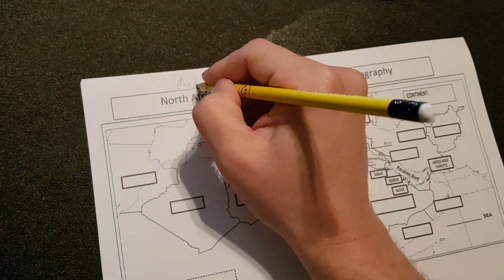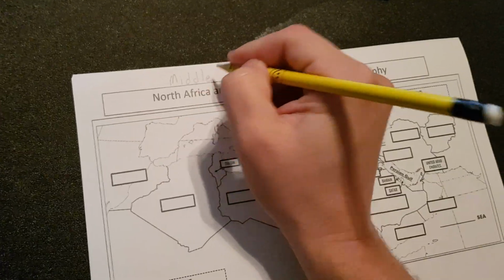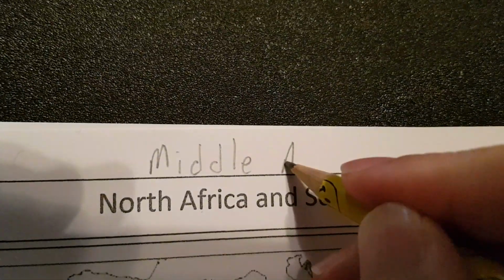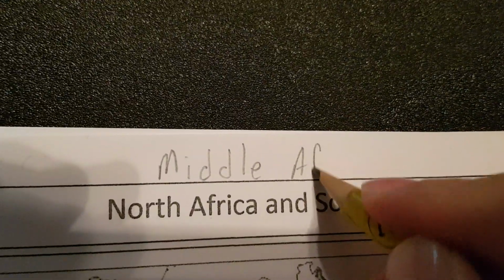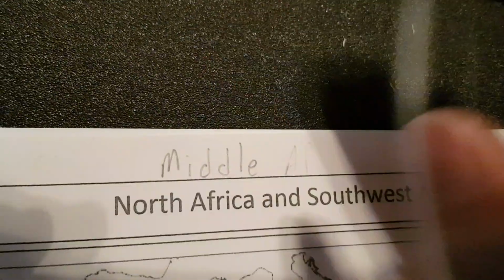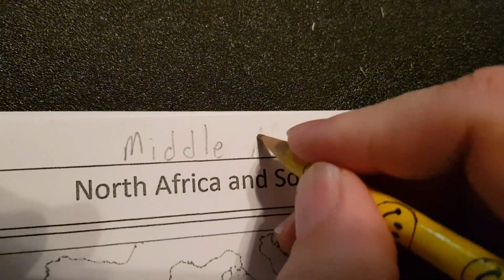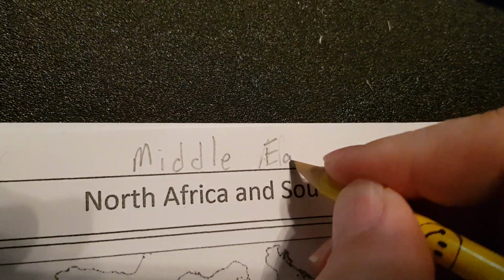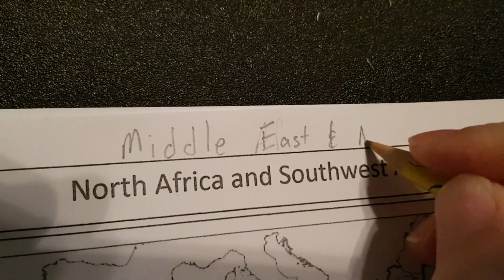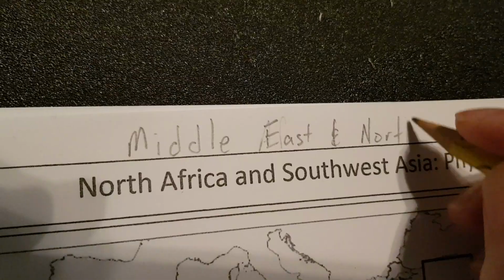What we'll use is not Middle Africa, but the Middle East and North Africa.